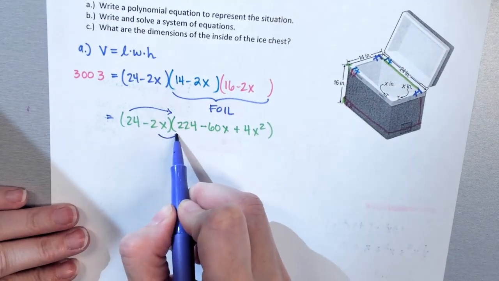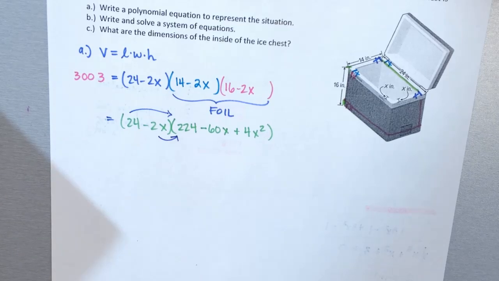Okay, and then we'll distribute the 24, and then we'll distribute the negative 2X. So we'll multiply 24 by everything, and then we'll multiply the 2X by everything, and then we'll add those together. Okay, so I'll give you time to do that, and then we'll check it together.